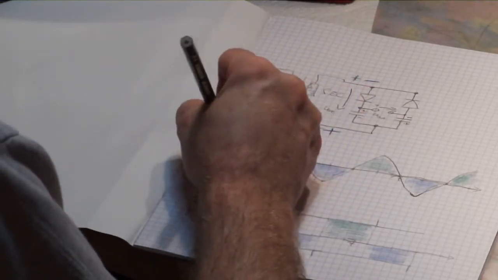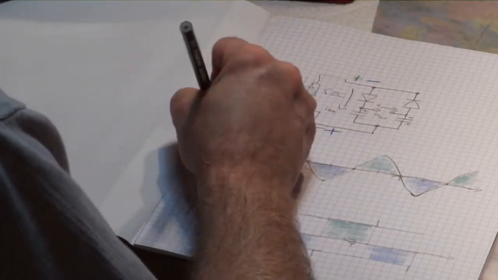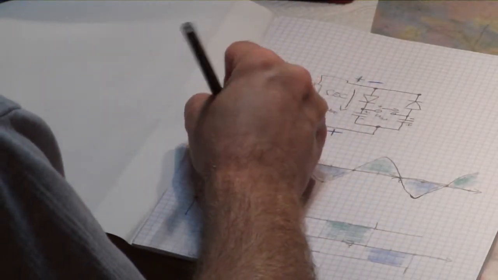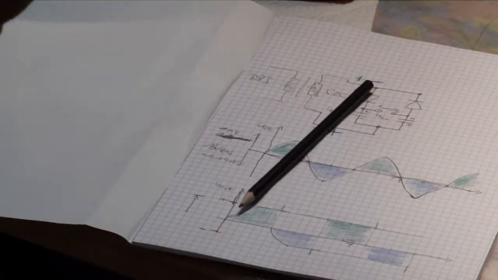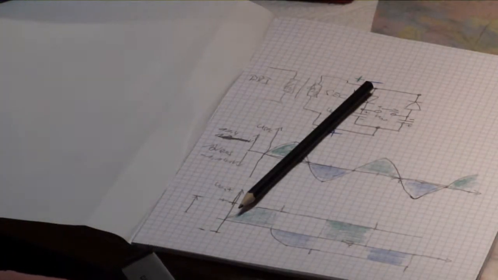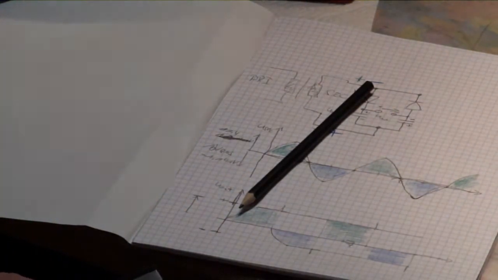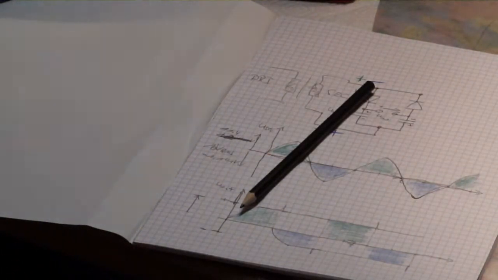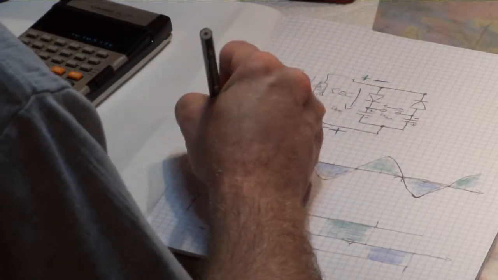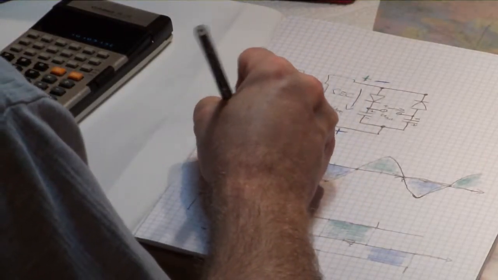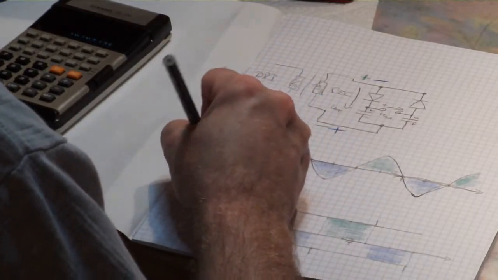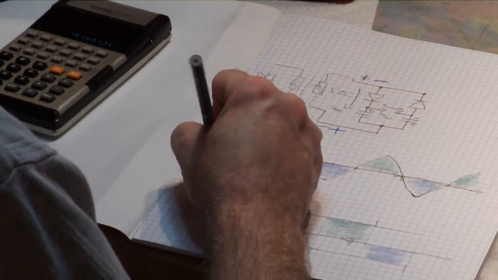This is not quite 11. No, it's not right. Let's see what it is. 14. So this is the same, 14.